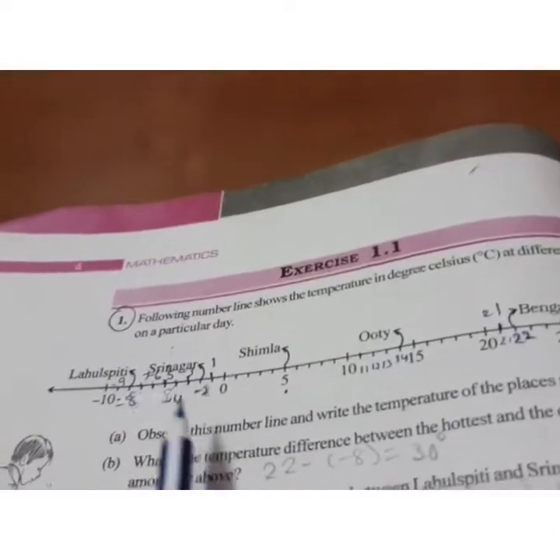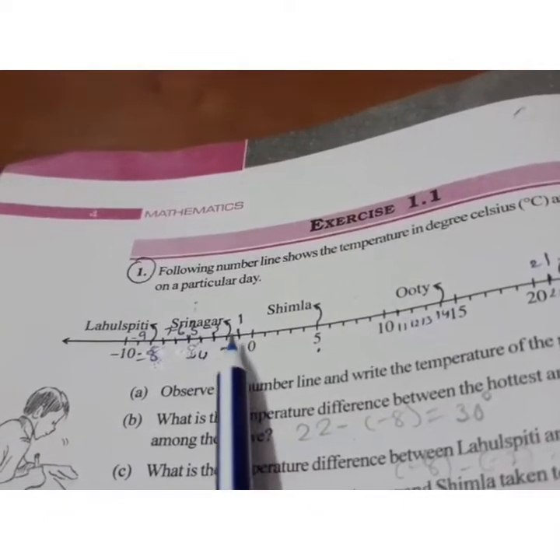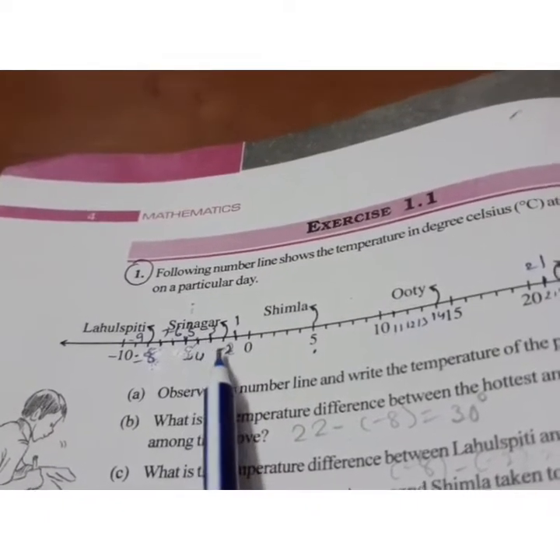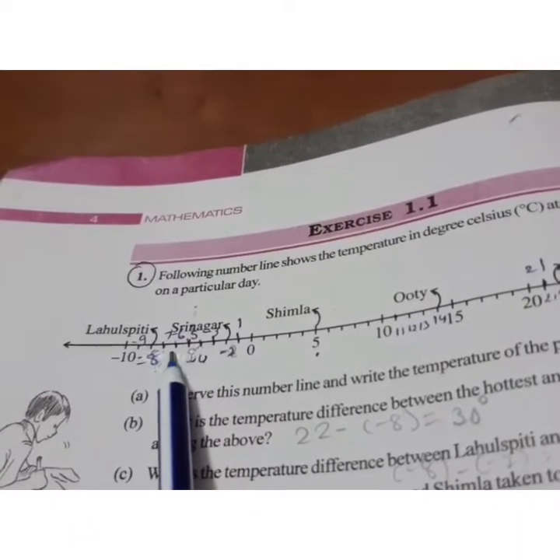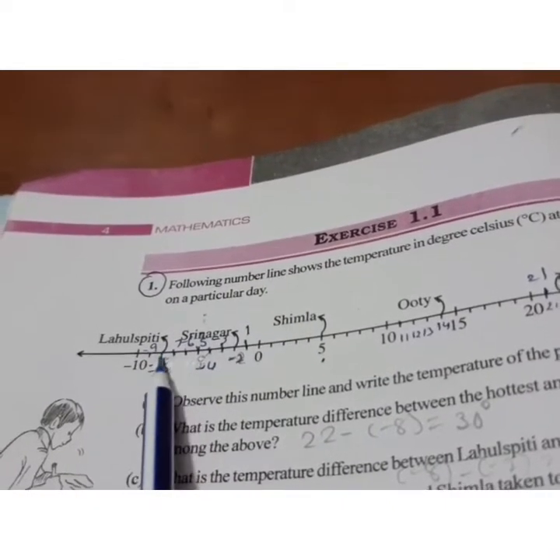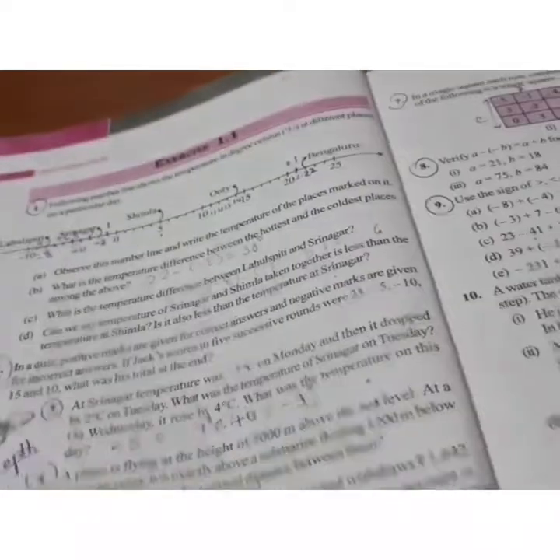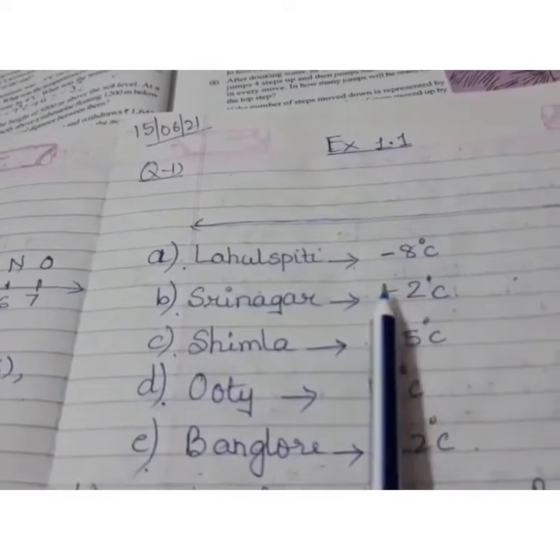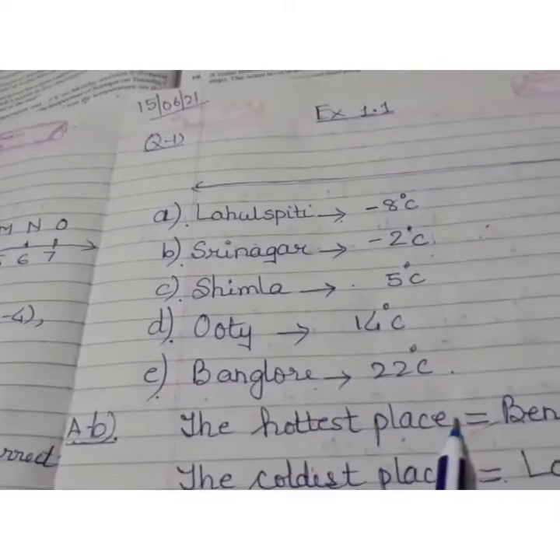Then moving towards the left from the 0, this is 0, then minus 1, minus 2. Srinagar has a temperature of minus 2, then minus 3, minus 4, minus 5, minus 6, minus 7, minus 8. So Lahore and Spiti have a temperature of minus 8, then minus 9 and minus 10 degrees centigrade. So here I'll show you in the notebook that I have written here. See, Lahore and Spiti is minus 8, Srinagar minus 2, Shimla 5, Ooty 14 and Bangalore 22 degrees centigrade.